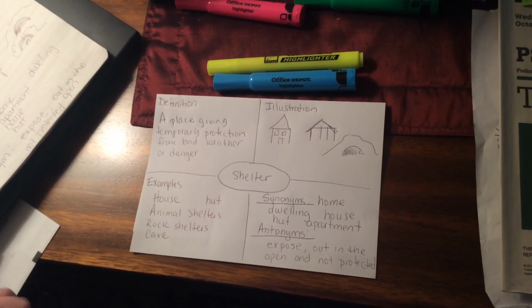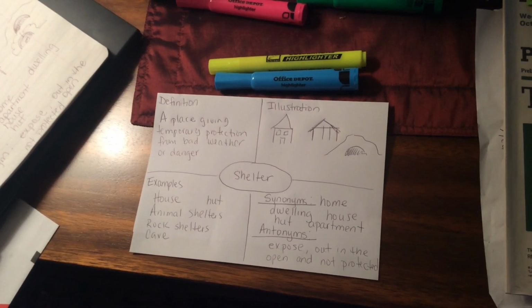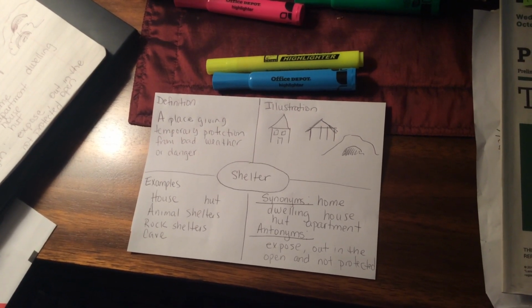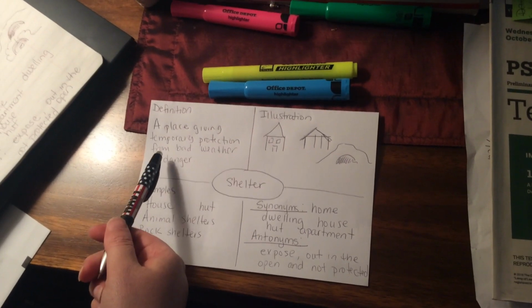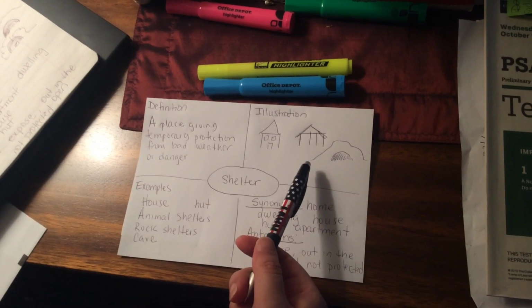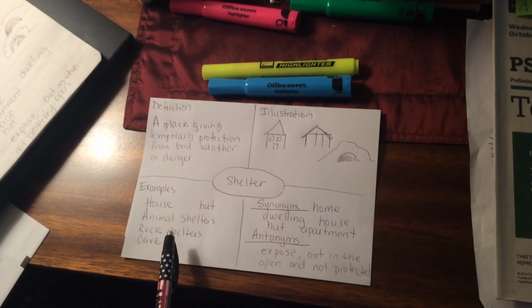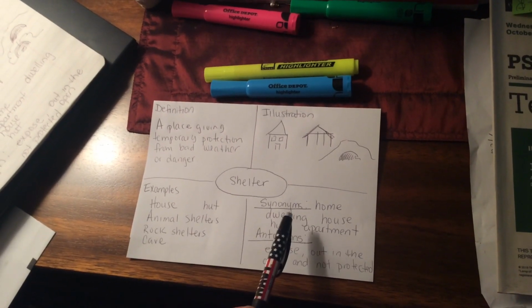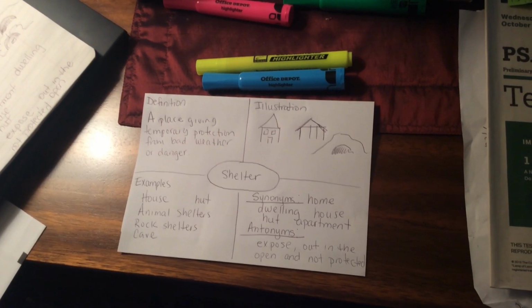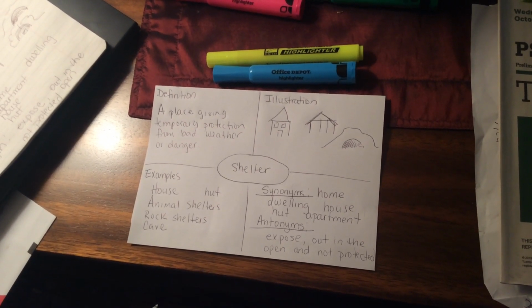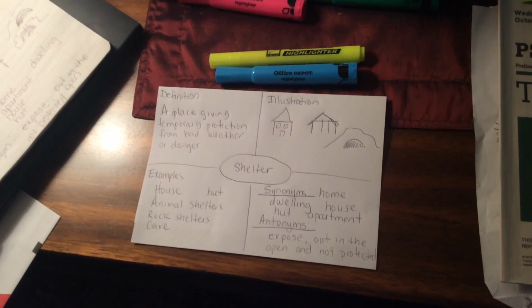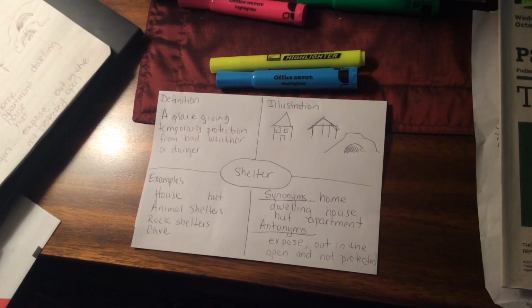Okay, so this is an example of how to do a Frayer model for a vocabulary word. You want to include the word in the center, the definition of the word, illustration, write some examples, and then the synonyms and antonyms for that word. I would like for you to use this model, refer to it as needed, to do the word that we're going to be working on this week.